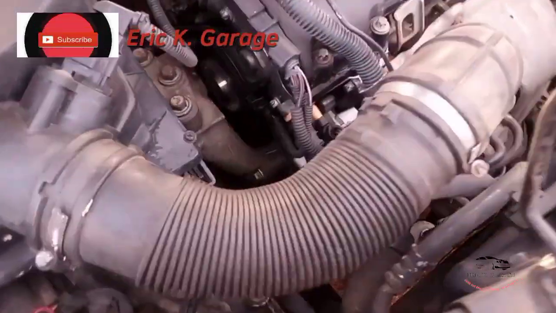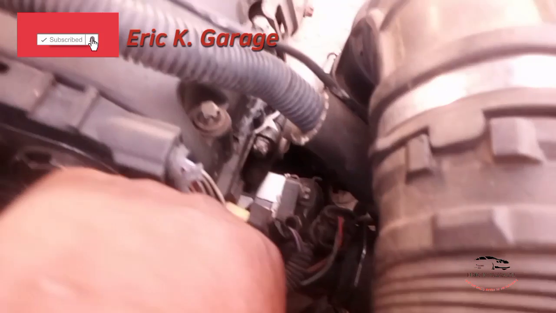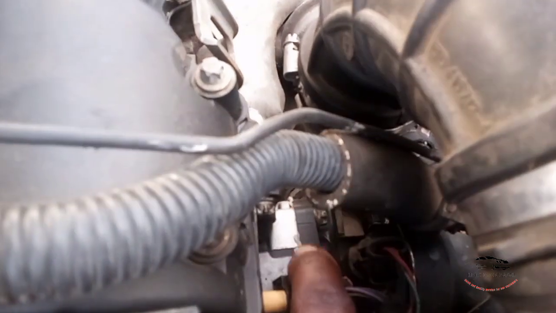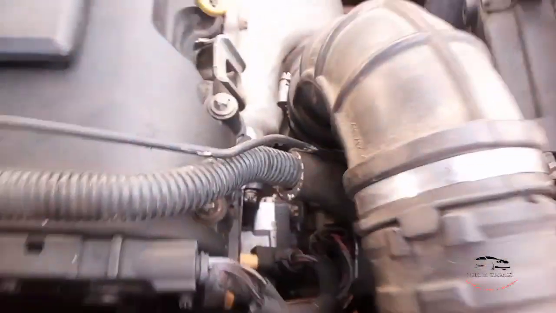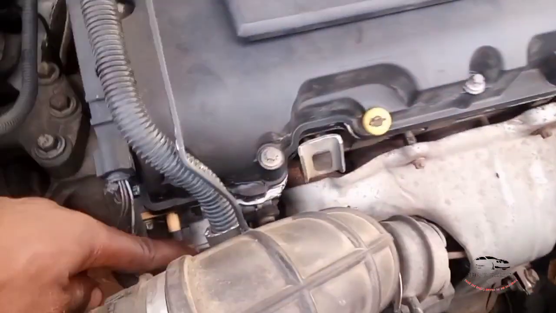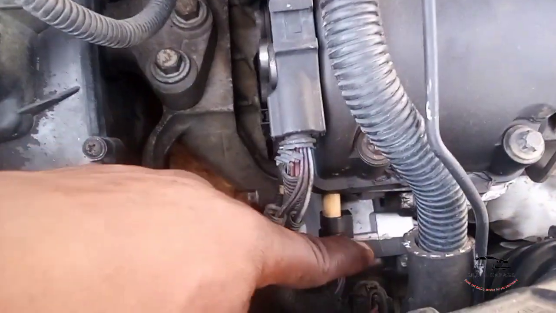As you can see, this is the water pump. The water pump is here. This one is the water pump. And this one is the thermostat. This car is a Cruze, a solid Cruze. So here you can locate the thermostat.